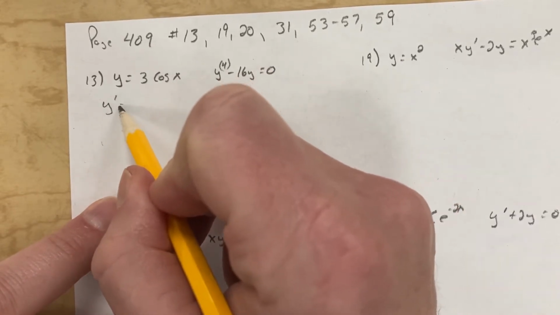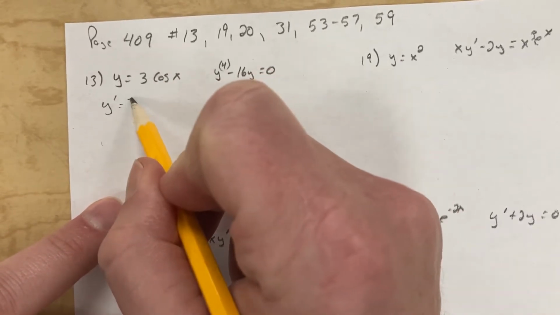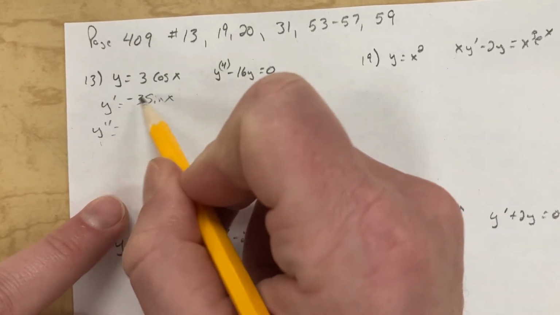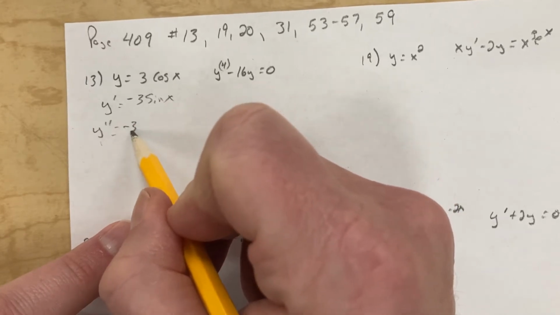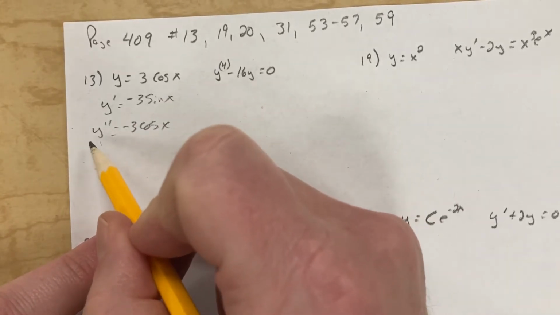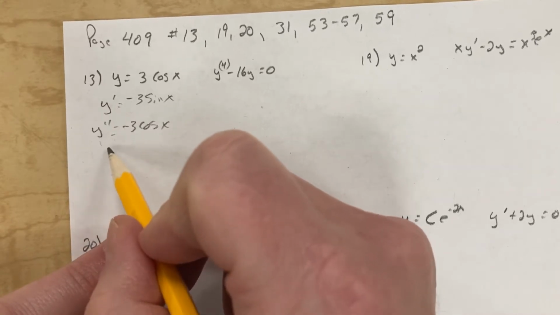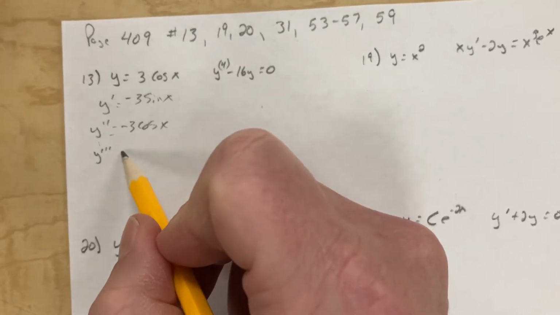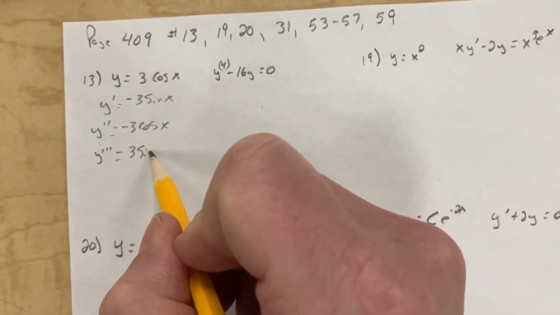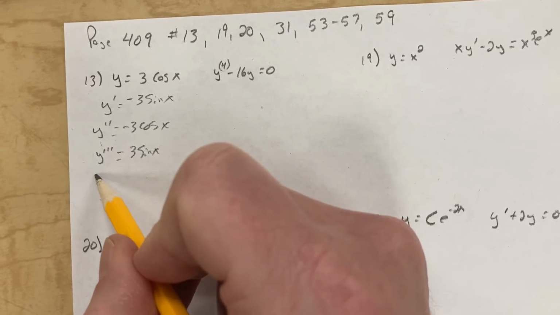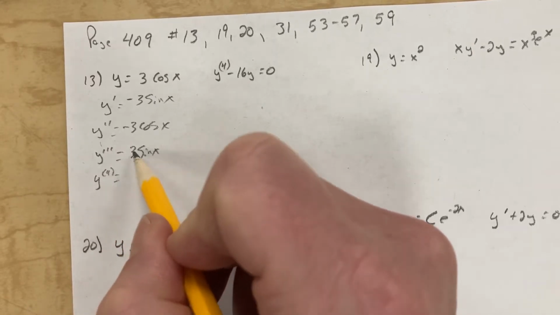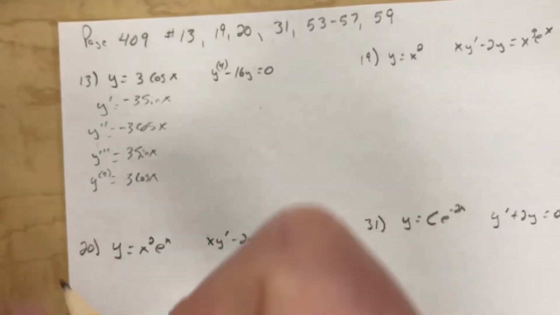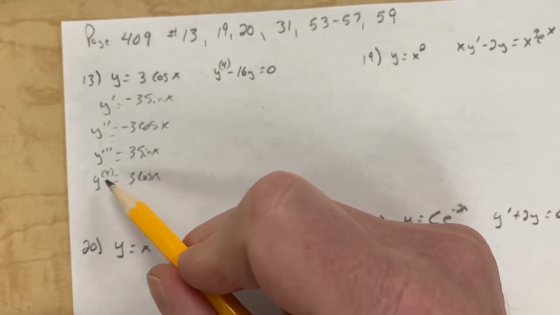So the first derivative would be 3 times derivative of cosine. That would be a negative sine. The second derivative will be negative 3 times derivative of sine, so that's negative 3 cosine. The third derivative here would be negative 3 times derivative of cosine, so that's going to be a positive 3 sine. And then the fourth derivative of this will be 3 times derivative of sine, so that's just 3 cosine x. Okay? So we have our fourth derivative of this.